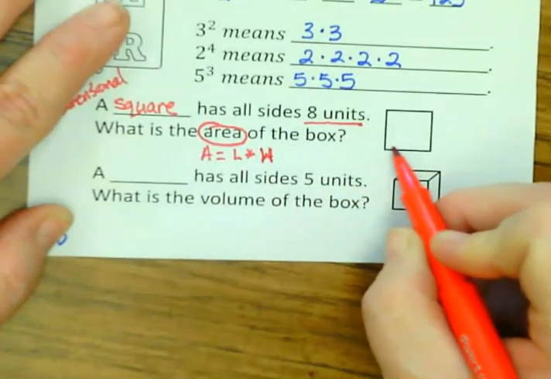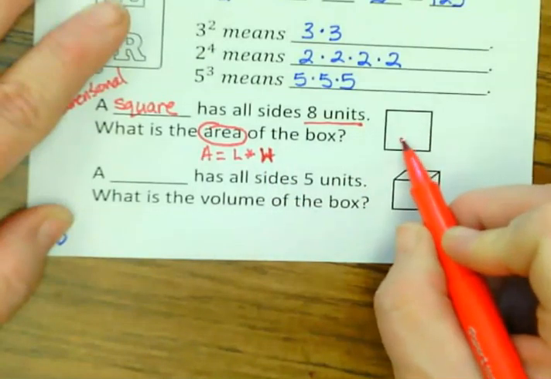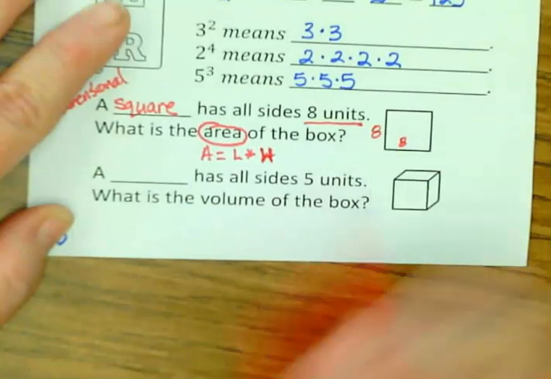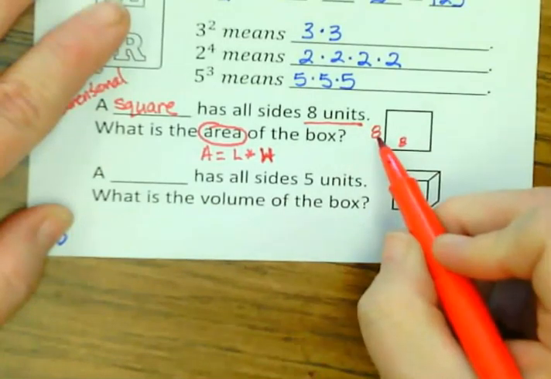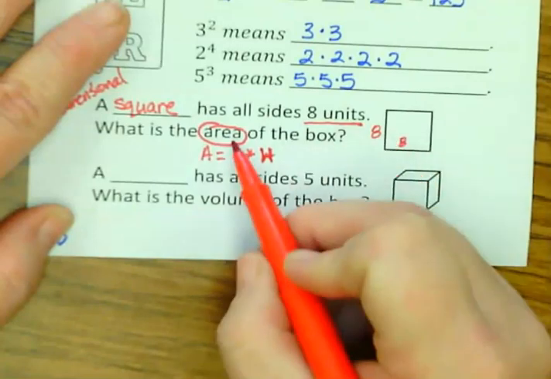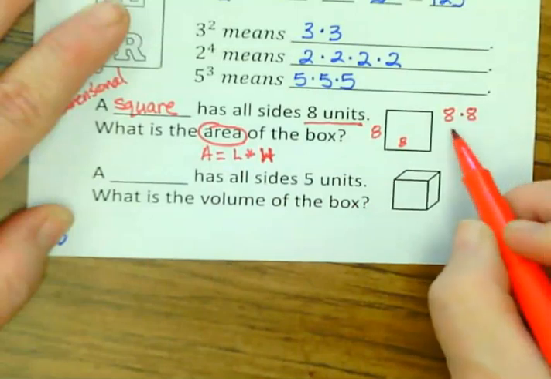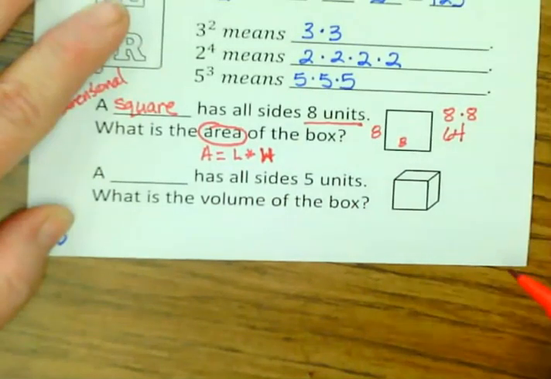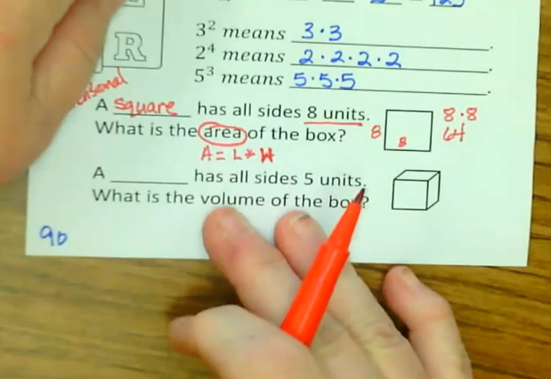So it's length, which is 8, and the height, which is 8, right? So to find the area, 8 times 8, which is 64. And it said units, so we don't know whether that's inches or feet or whatever.